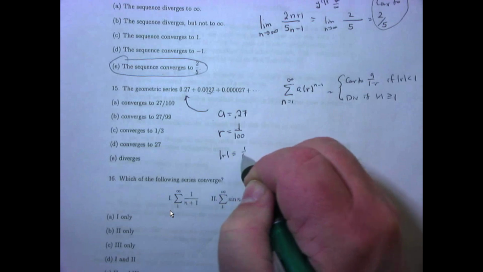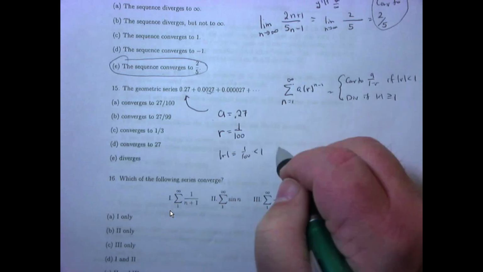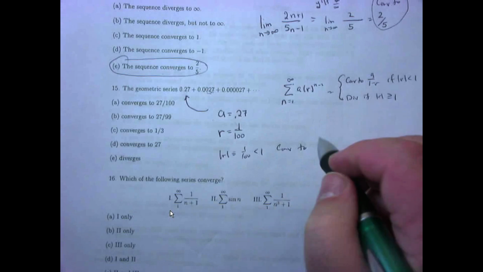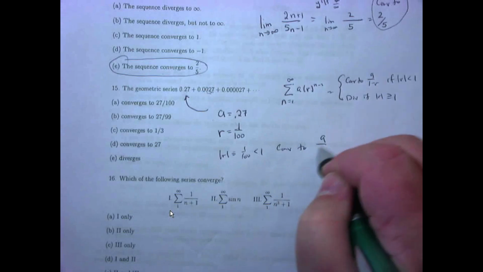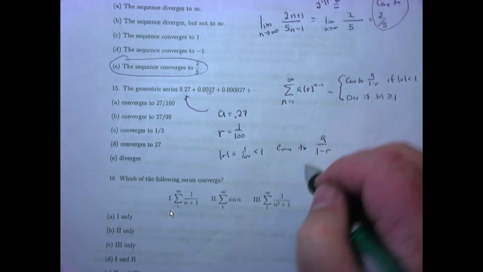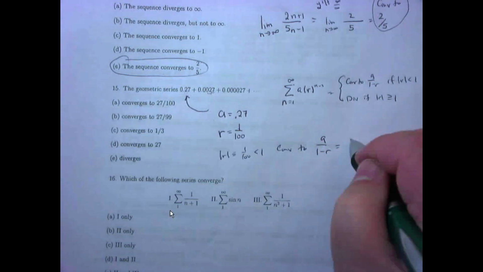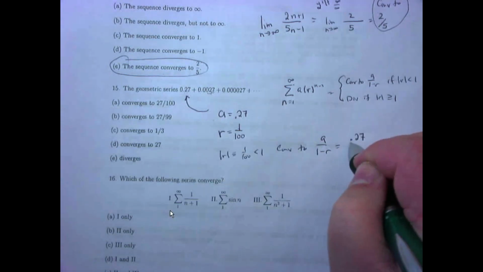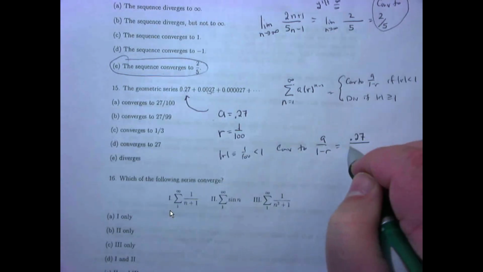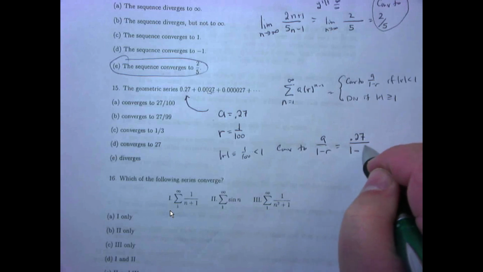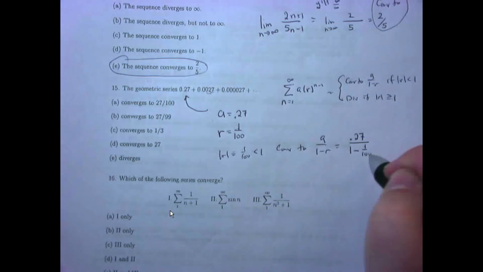Clearly, the absolute value of r, which is 1 over 100, is less than 1, so we know it converges to, here's the deal, a over 1 minus r, which would be a, my first term of my series, 0.27, divided by 1 minus 1 over 100.